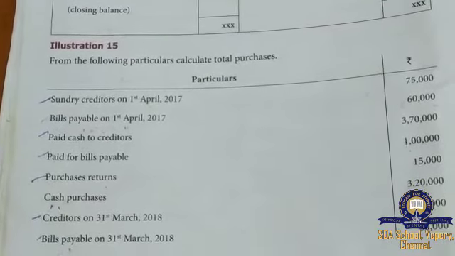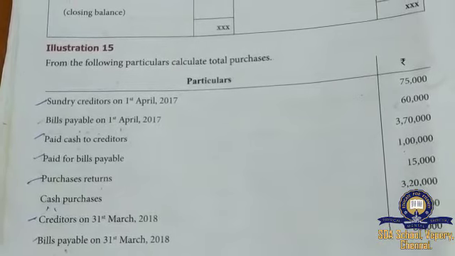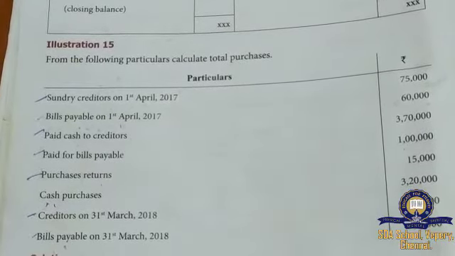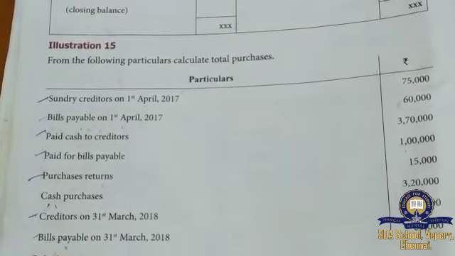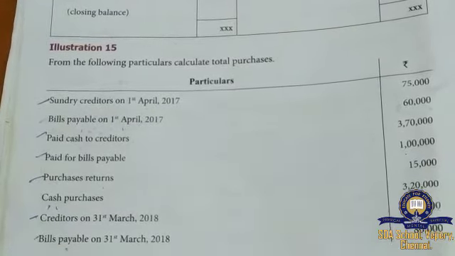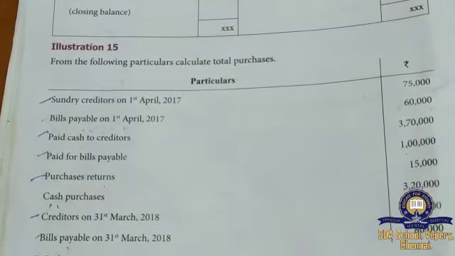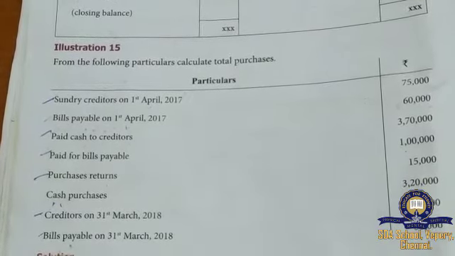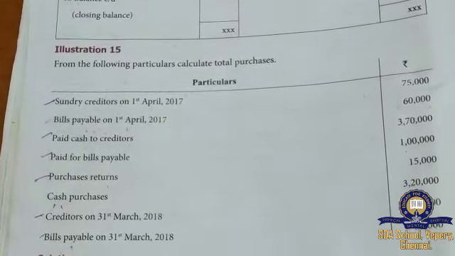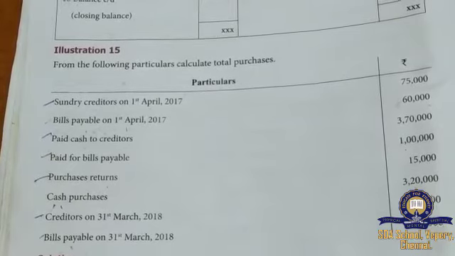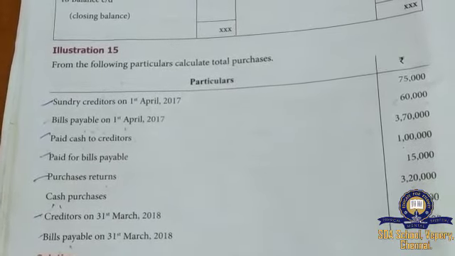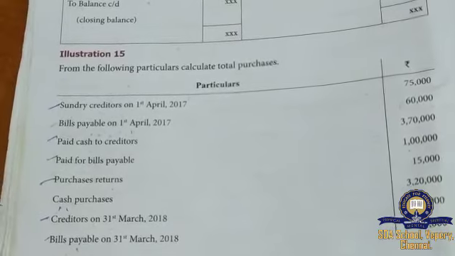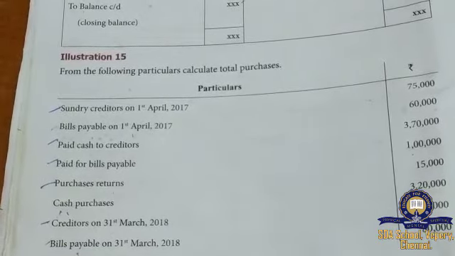Take page number 20, illustration 15. From the following particulars calculate the total purchase. Sundry creditors on 1st April 2017 75,000, bills payable on 1st April 2017 60,000, paid cash to creditors 3,70,000, paid for bills payable 1 lakh, purchase return 15,000, cash purchase 3,20,000, creditors on 31st March 2018 50,000, bills payable on 31st March 2018 80,000. First we are going to create the bills payable account, then the total creditors account, and finally the total purchase account.